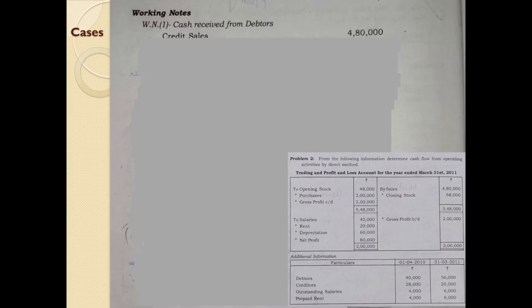See, in the question sales is given, but no information regarding the sales is stated, meaning whether the sales is cash sales or credit sales, because in order to find the debtors we need credit sales. Since no information is given, we can assume that the sales given in the question is considered as credit sales. So credit sales is 4,80,000.